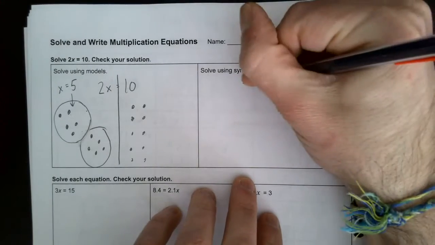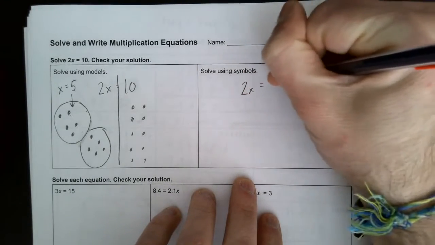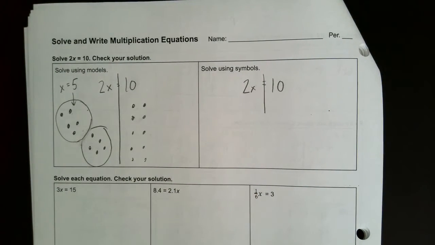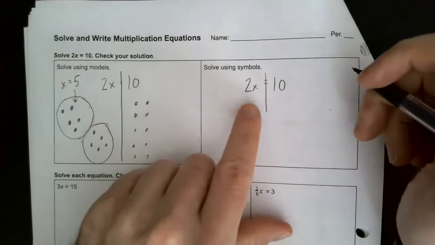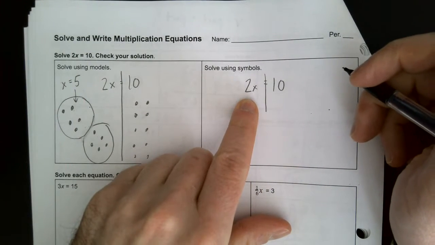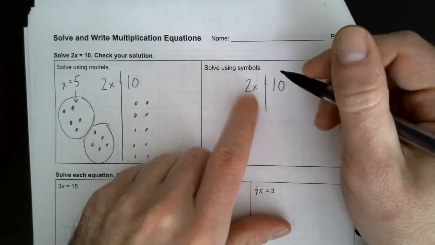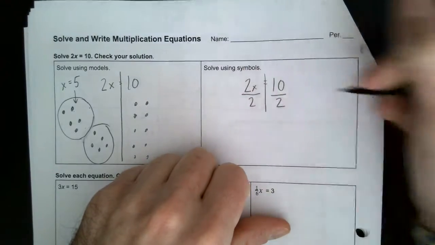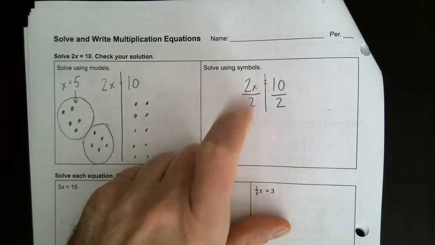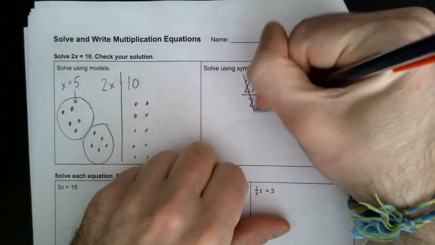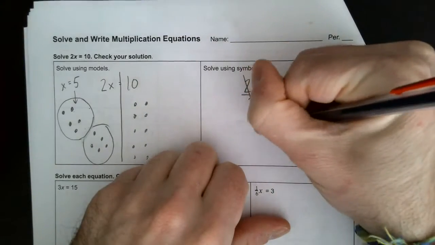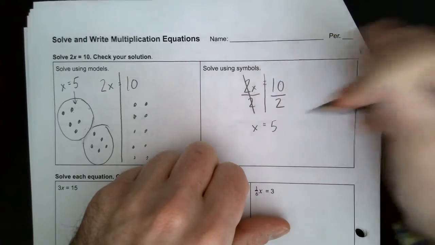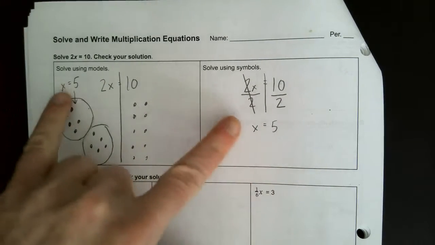All right. Well, let's show it with symbols here. Let's start with the equation 2x equals 10. Now, actually, I like doing multiplication ones the best. To me, they're the simplest, the most straightforward. How do we get rid of times 2? Because we want to get the x by itself. To get rid of the times 2, we're going to divide both sides by 2. That's all we do. 2 divided by 2, that cancels out, and you're just left with x, which is what we want. 10 divided by 2 is 5. So that's what we got here, and that's what we got here.